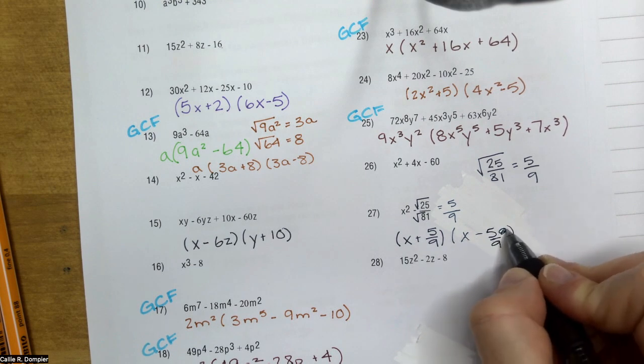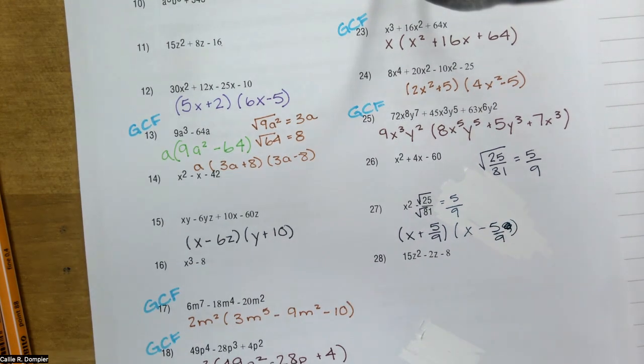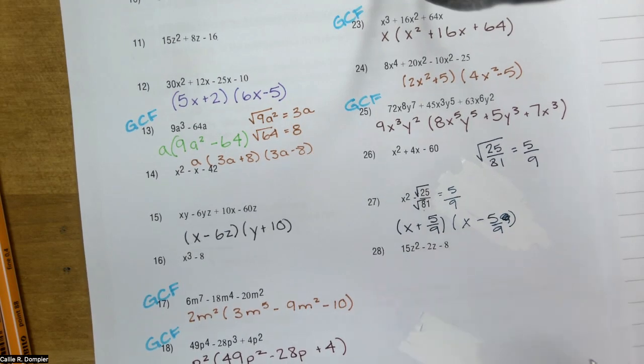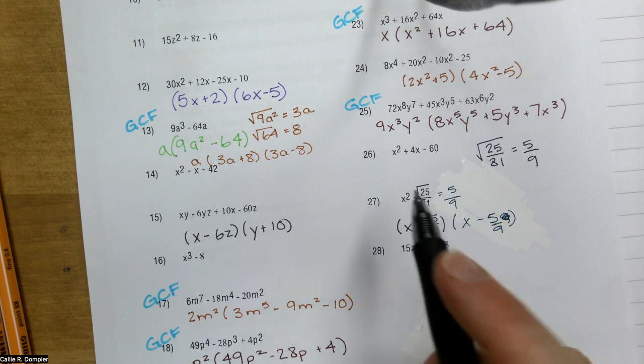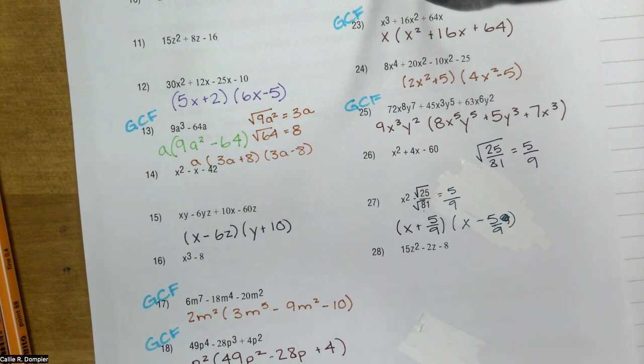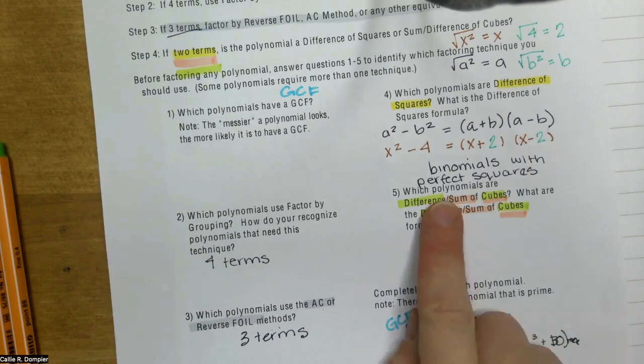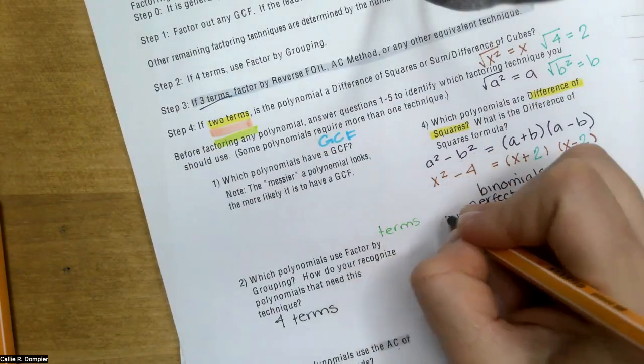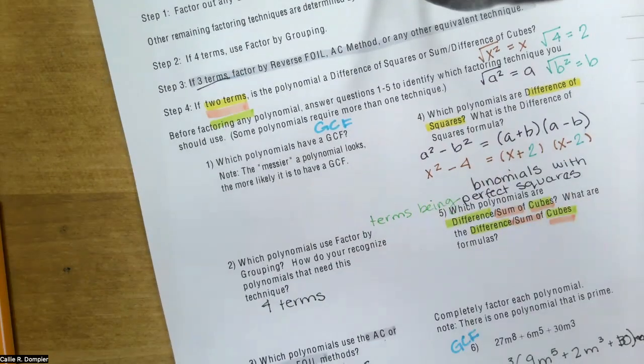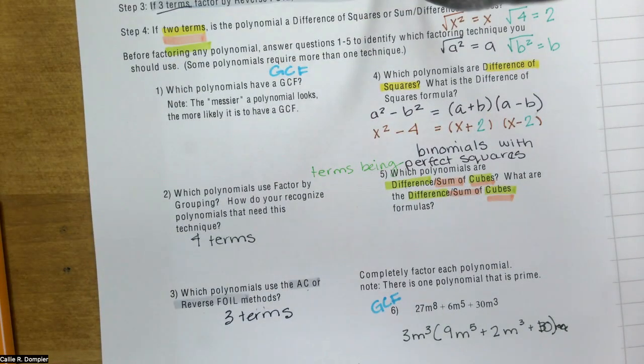Oops. Silly. I already whited that out. I can't put white out over white out. So that's what I would do for 27, even though it looked crazy. We do know that those are perfect squares. It is a fraction, and that's always panic inducing, but we just took the square root of 2 numbers that we knew were perfect squares. So that's how you do the difference of squares when you have binomials with terms being perfect squares, okay?